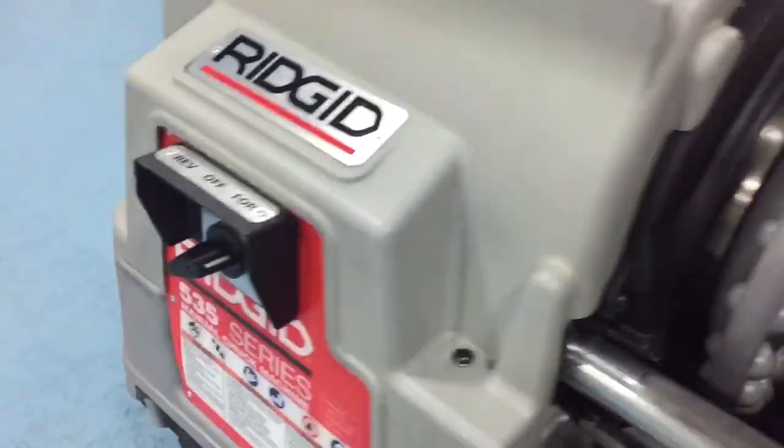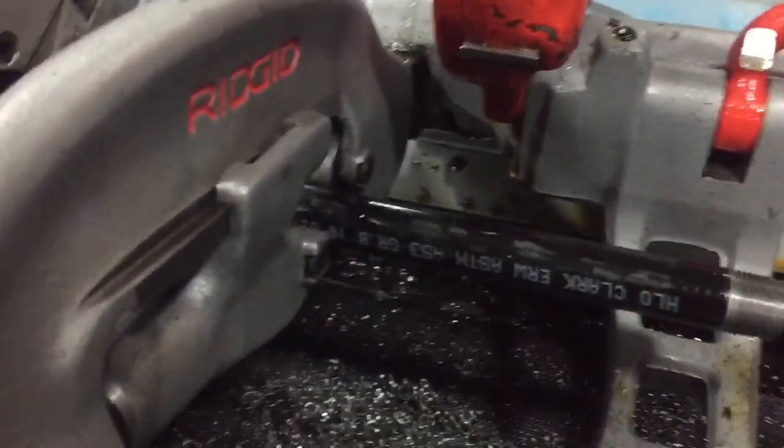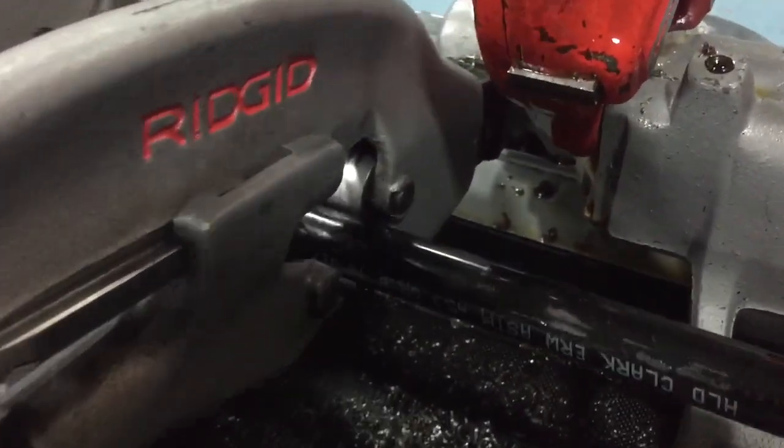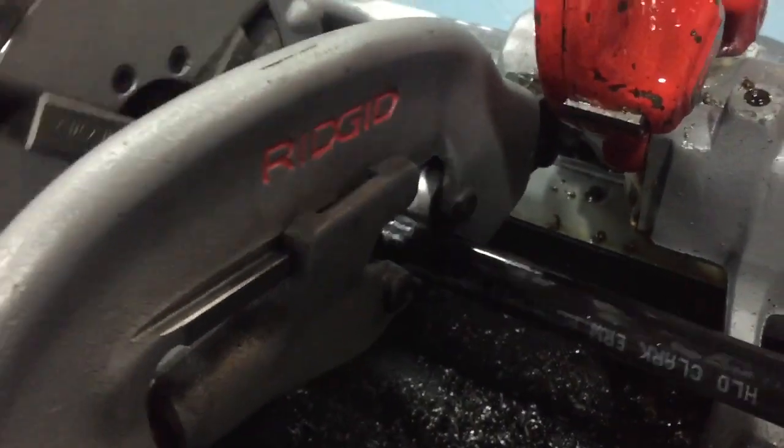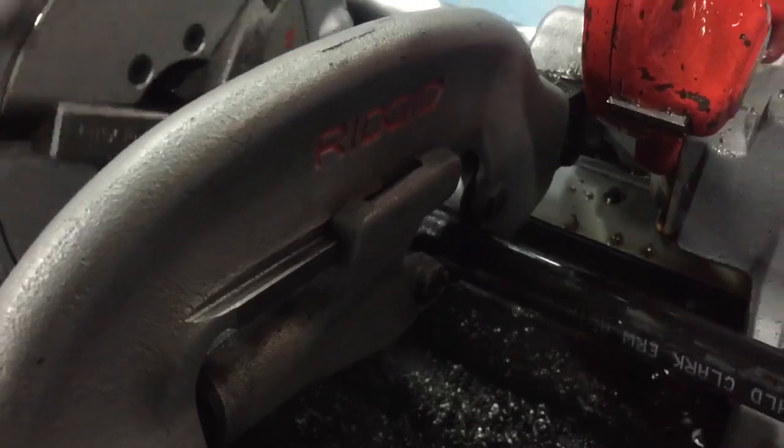So just put this in the forward position and press the foot pedal. And I'll firmly apply pressure on our handle of the cutting wheel.